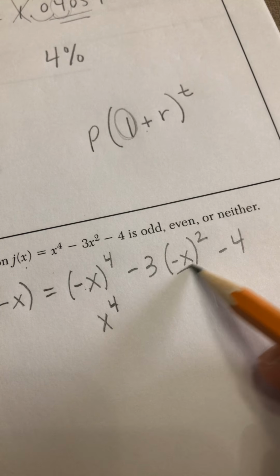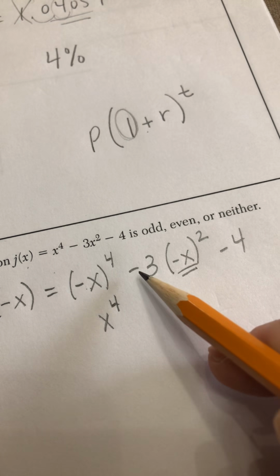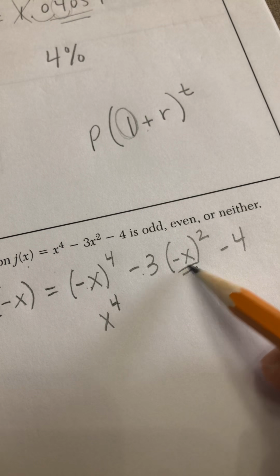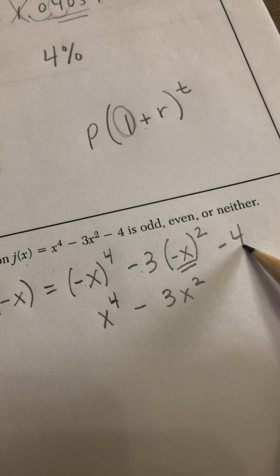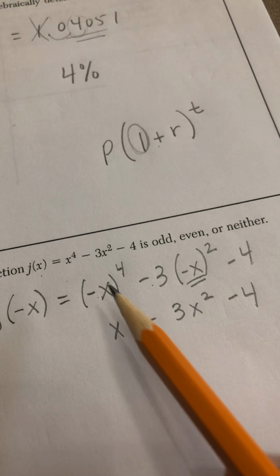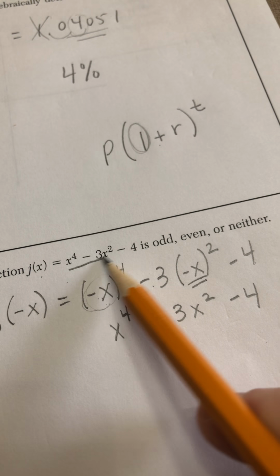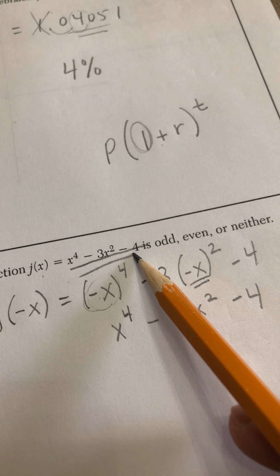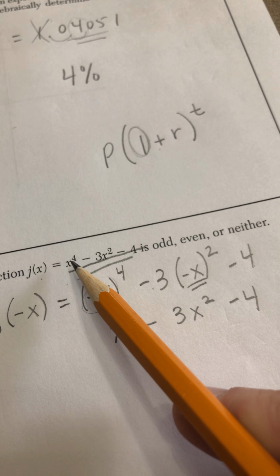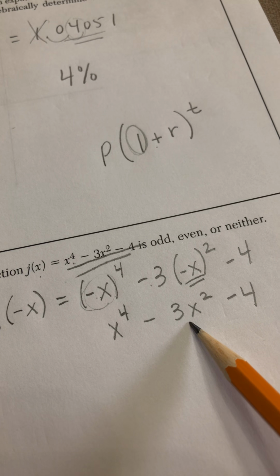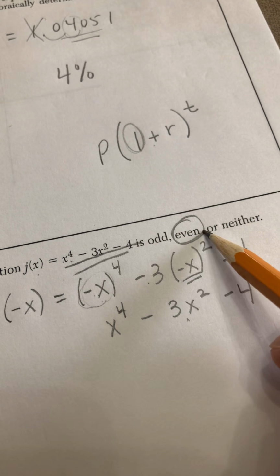Negative times negative is positive. So negative 3 times positive is negative 3x squared. And then that had nothing changed. So if I evaluate when I plug in a negative x, I end up with exactly the same thing that I started with. When that happens, when you end up with exactly the same polynomial back, your function is even.